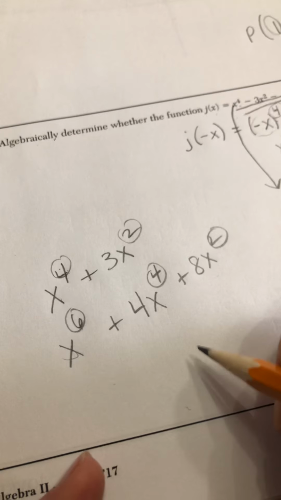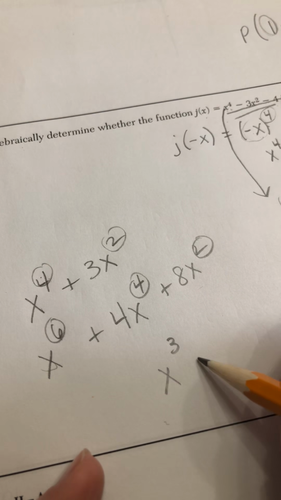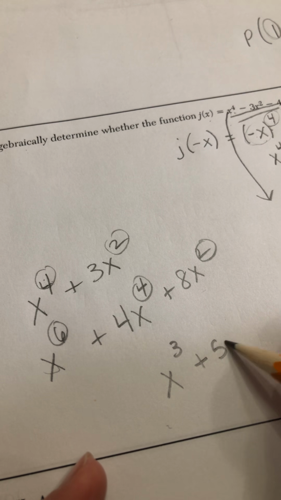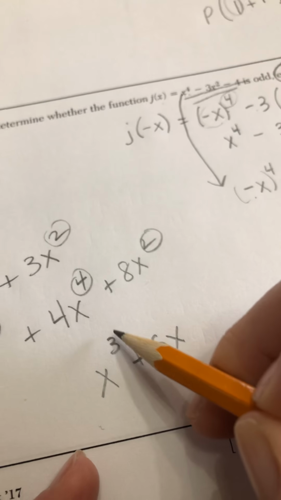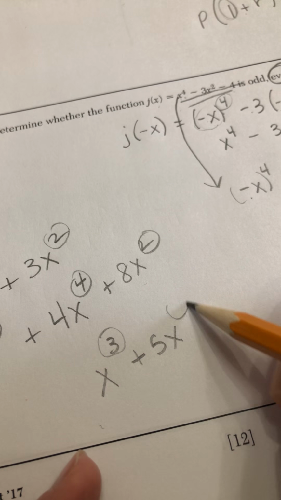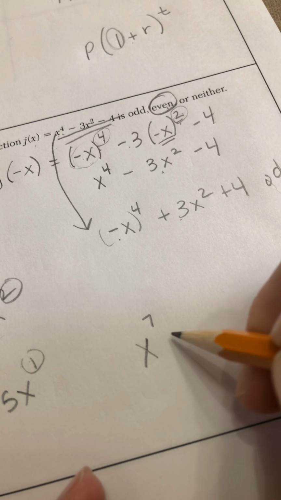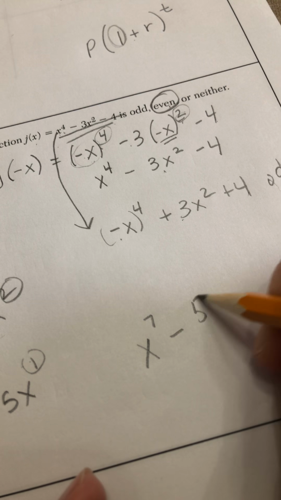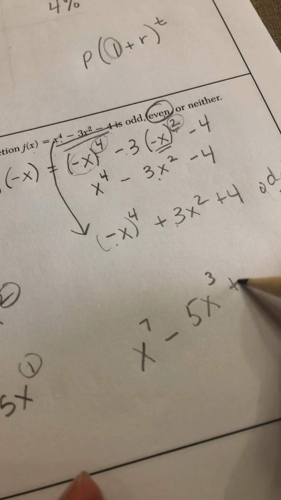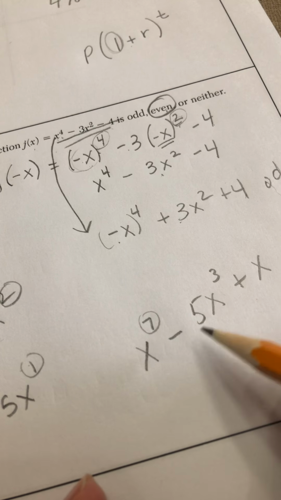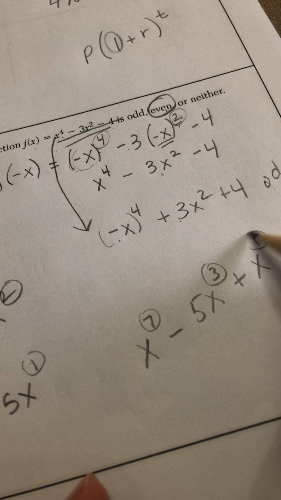All right? Odd functions, if all of them are odd. Notice I'm using plus signs. That's just because. So the exponent is 3. The exponent is 1. All of them are odd. Function would be odd. All right? I'm going to throw minus. Plus x. Odd, odd, odd.